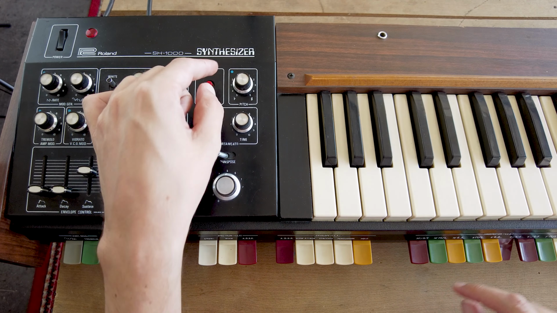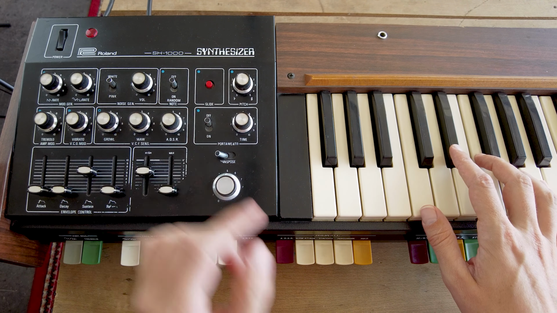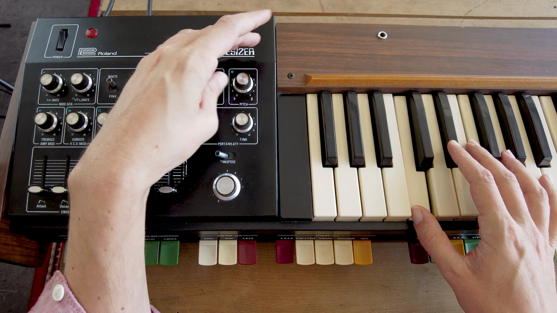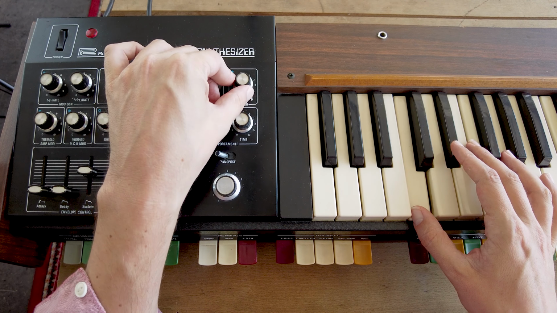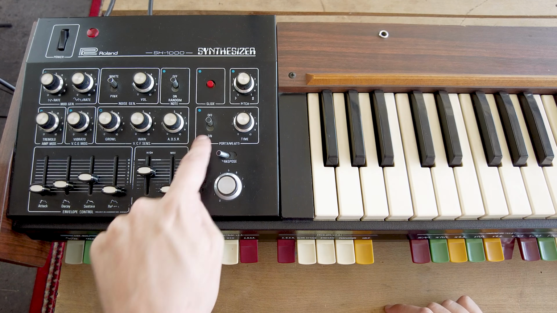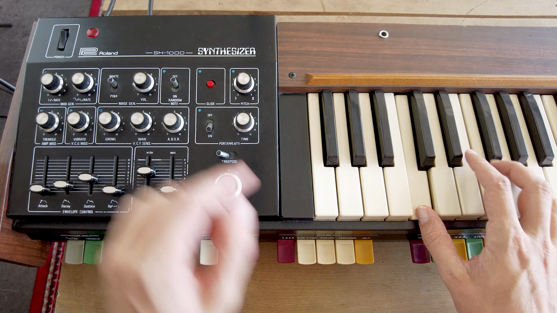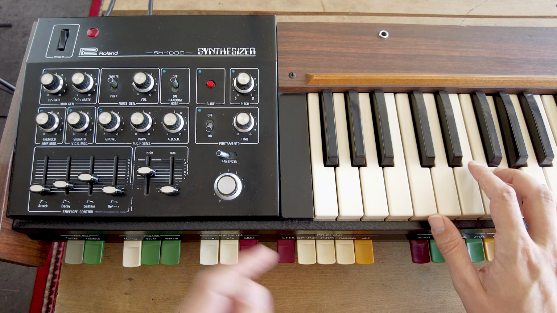Then this pitch knob lets you adjust the pitch of the note you're playing by up to a fourth below and above the note you're playing. Then there's a switch to turn the portamento on and off, and a knob to control its speed.